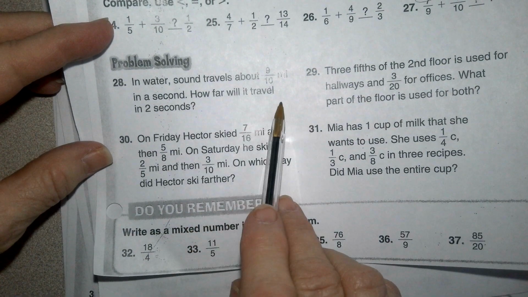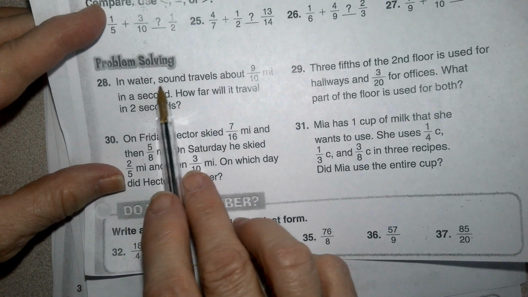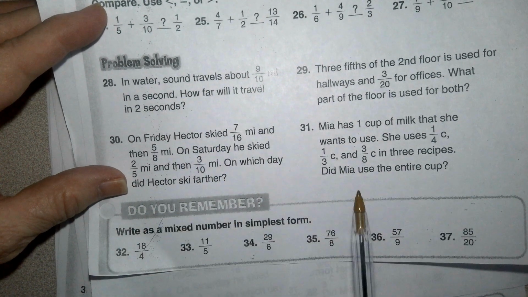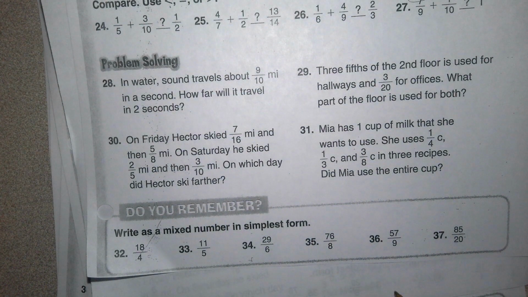How far will it travel in 2 seconds? In water, sound travels about 9/10 of a mile in a second. How far will it travel in 2 seconds? Who thinks they know what you need to do?